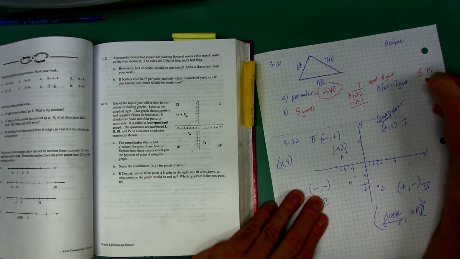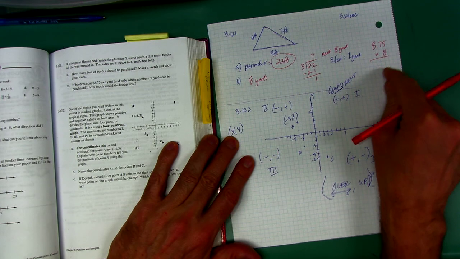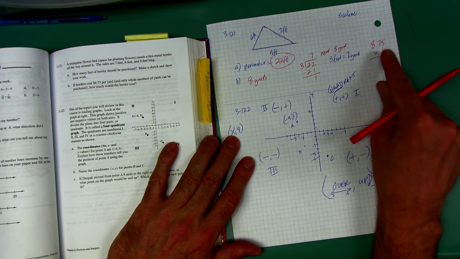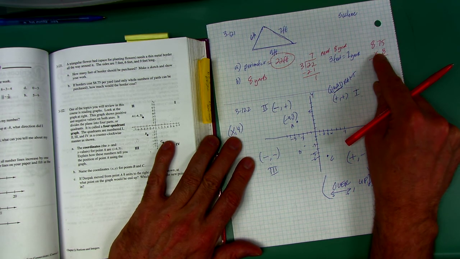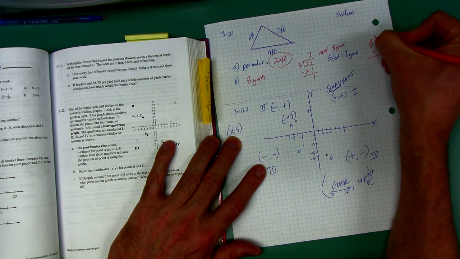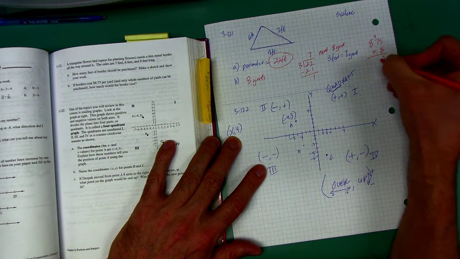$8.75 times 8. Okay, now I'm going to show you when I get done doing this a way that you could have done it in your head. Some of you are like, no way, I can't do that in my head. That's way too hard. Okay, you're going to do all this work, and I'm going to show you an easier way to do it in your head. Okay, 8 times 5 is 40. Remember, we're pretending there's no decimal. 8 times 7 is 56, plus 4 more is 60.